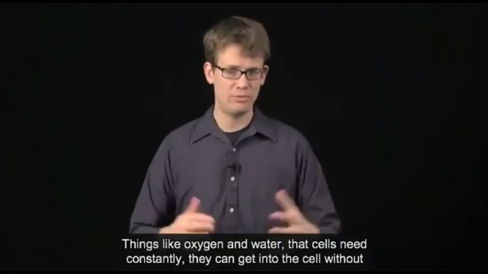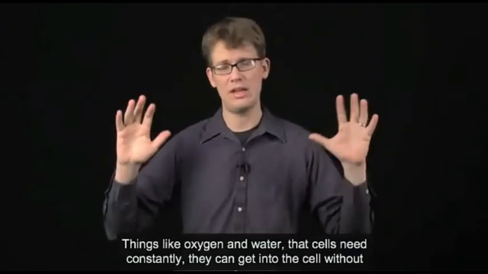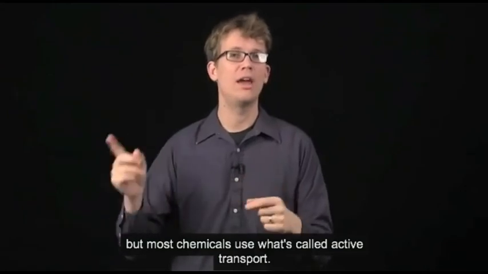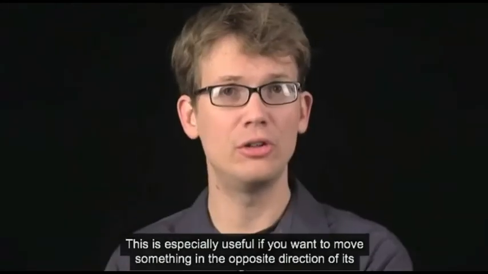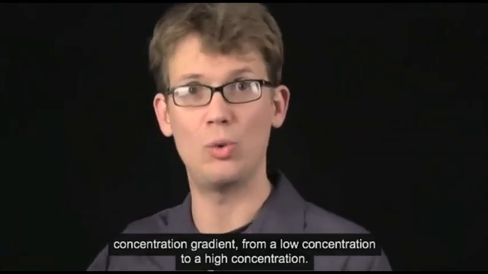Things like oxygen and water that cells need constantly, they can get into the cell without any energy necessary. But most chemicals use what's called active transport. This is especially useful if you want to move something in the opposite direction of its concentration gradient, from a low concentration to a high concentration.